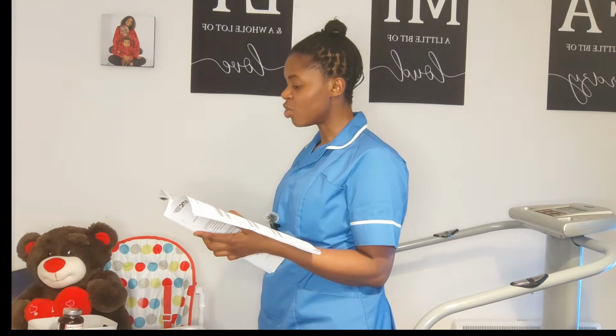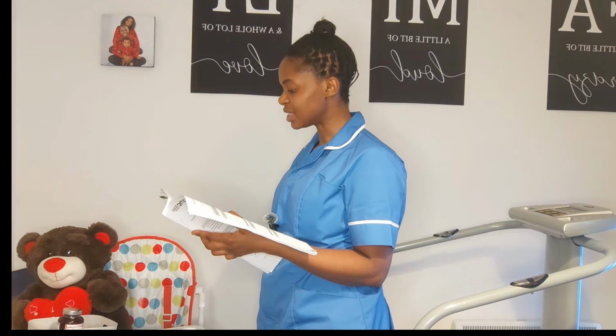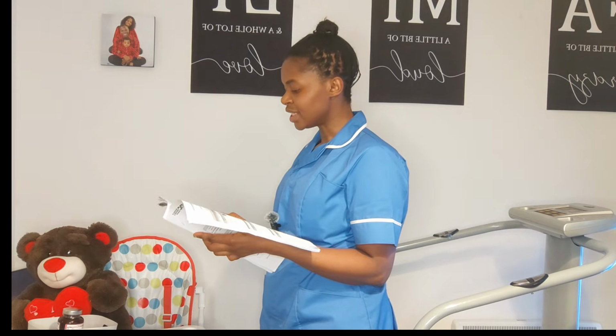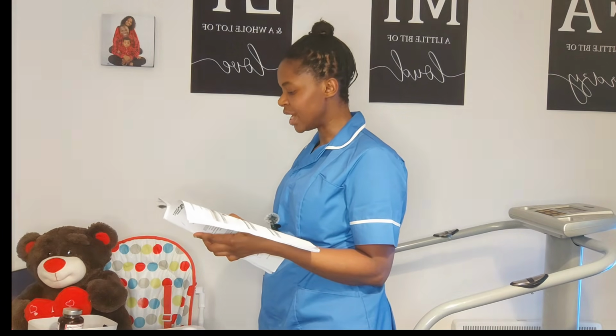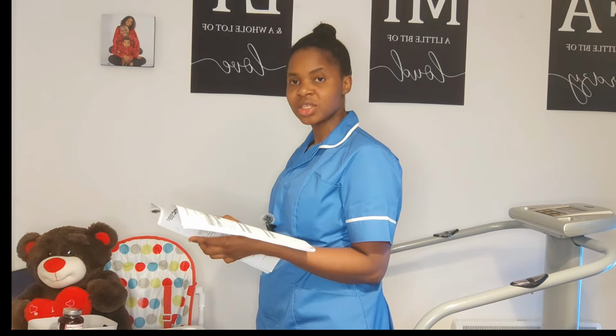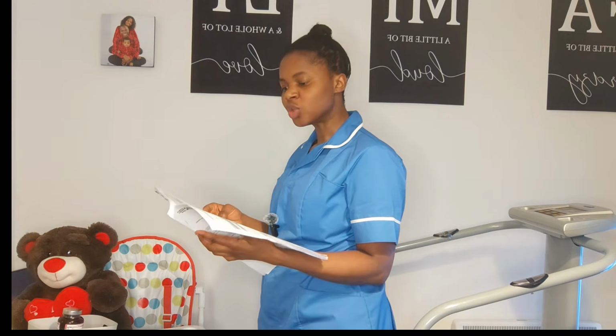The date of birth is 01/01/1992. The rest of information on this page is the same as the previous. Under prescribed oxygen, Janet is not a known CO2 retainer, so the box for no is ticked for Janet, and Janet is not on any prescribed oxygen. I move on to the next page.